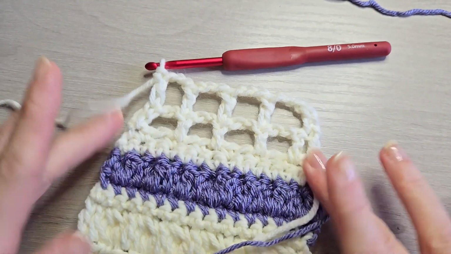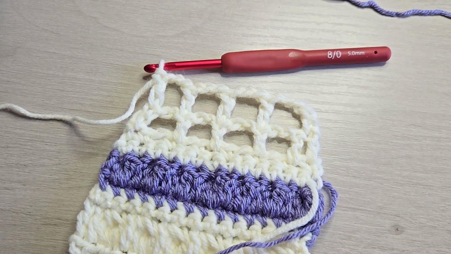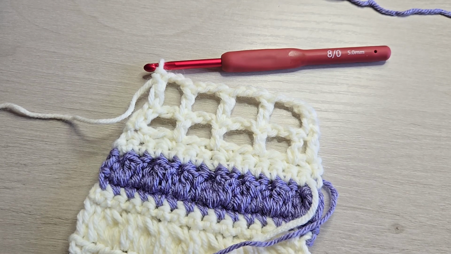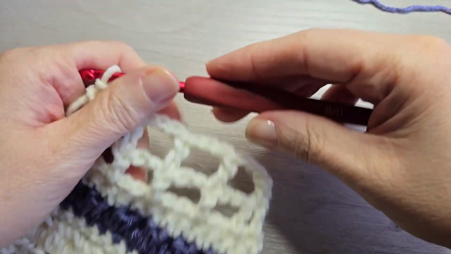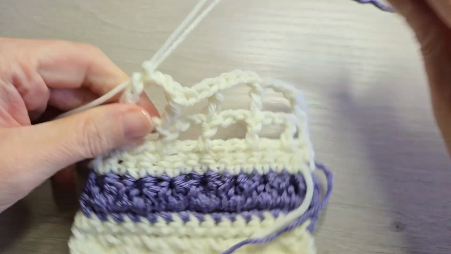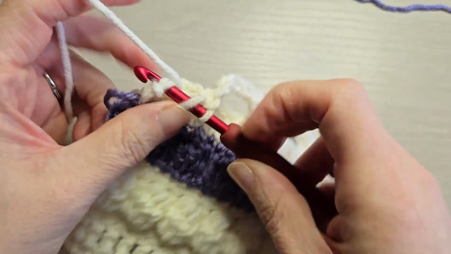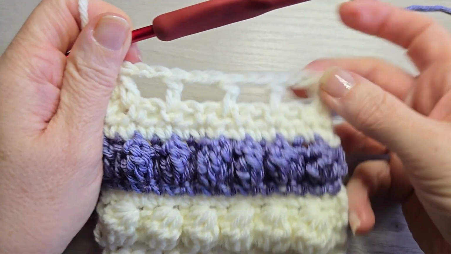It's actually kind of cool, but you're just going to be playing with the spaces. You can have a chain of 3, you can have a chain of 4. It's going to be wider, it's going to be holier. It's whatever you decide that you want to do for your project. I'm actually going to unravel that because I don't want the chain of 4. But that's just me. That doesn't mean that you don't do a chain of 4. I just don't want it for my little sampler.